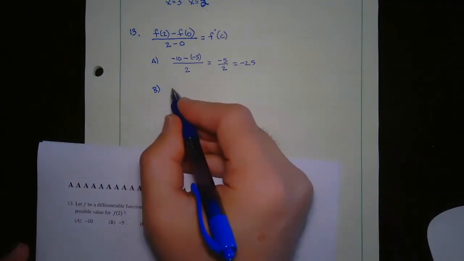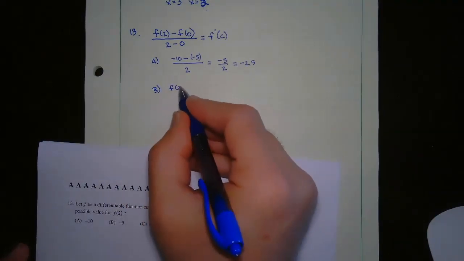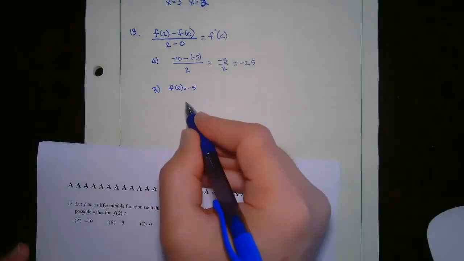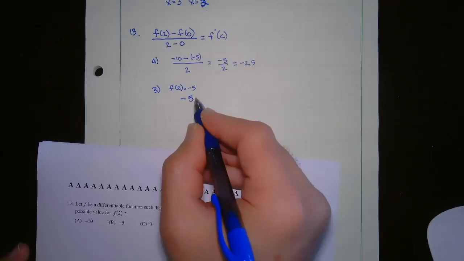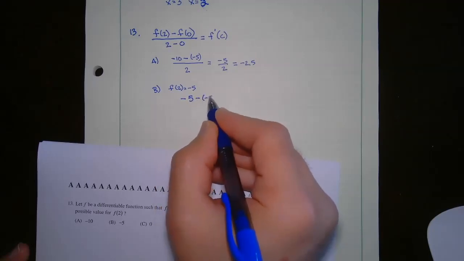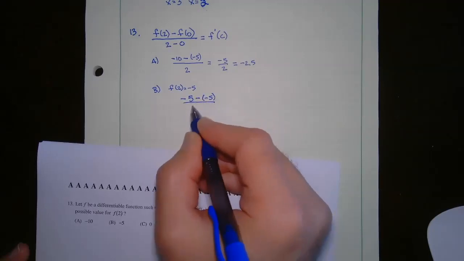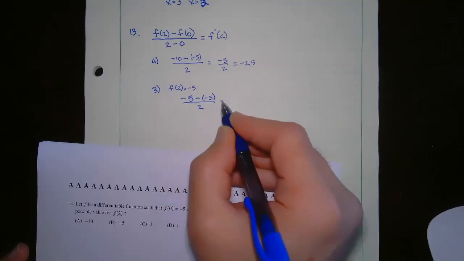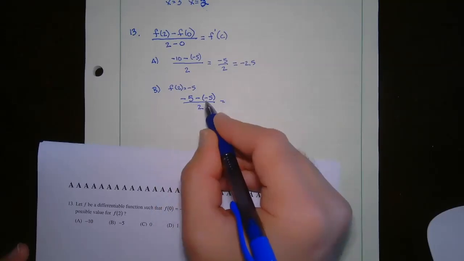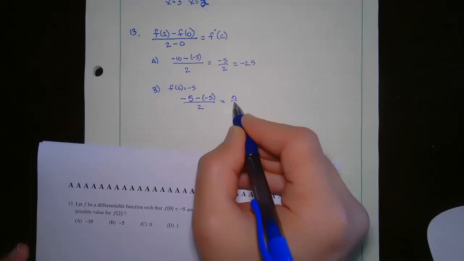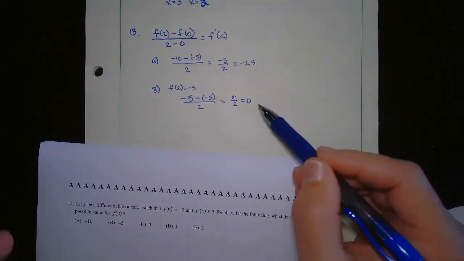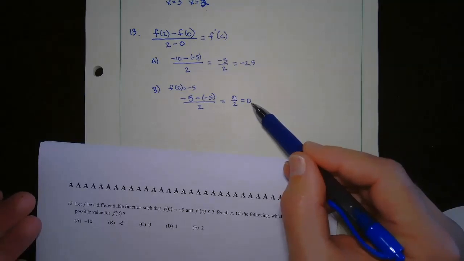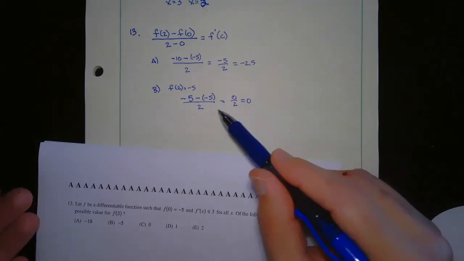So we're saying for part B, f of 2 is equal to negative 5. So for the slope, that'd be negative 5, minus negative 5 over 2 minus 0, which would be 2 again, right? And so this would be negative 5 plus 5, which would be 0 over 2, which is 0. Okay, so there's a derivative here that has to be 0, that's between 2 and 0.